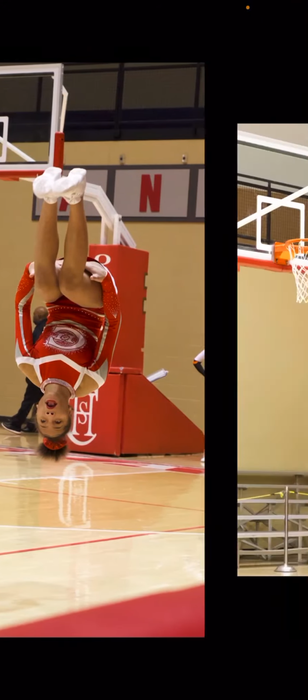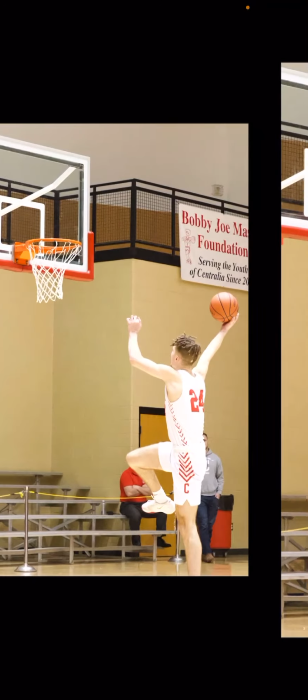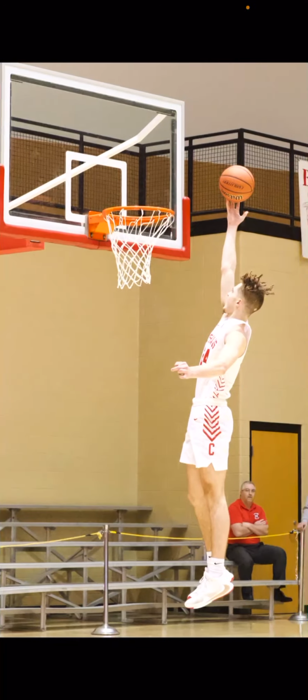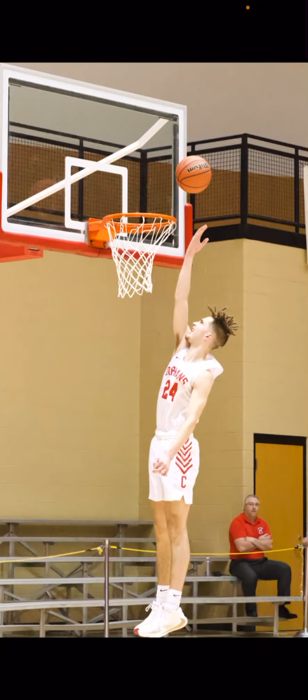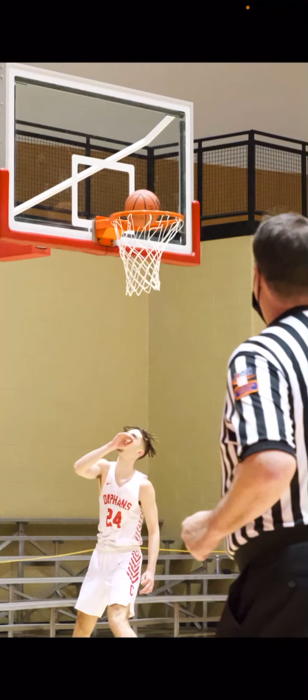Cheerleader, cheerleader, cheerleader. Oh, do we remember this? Layup? Or was it going to be a dunk? Here we go. Let's find out. Oh, he's getting up pretty high. Oh, he decides for the layup. And he made it, right?